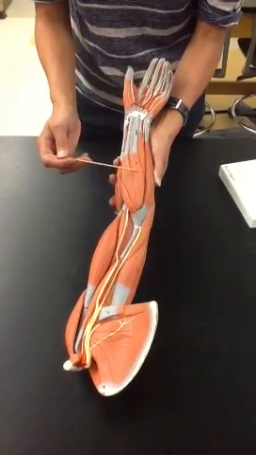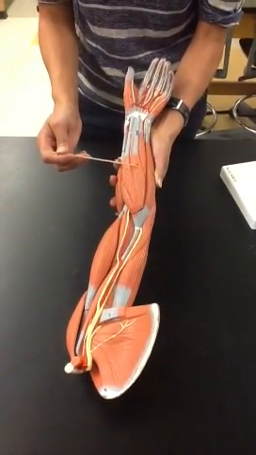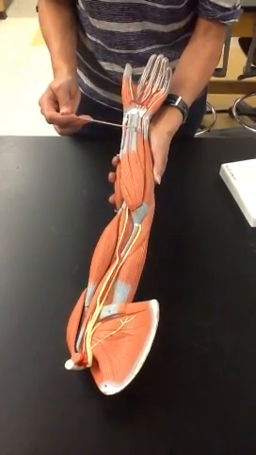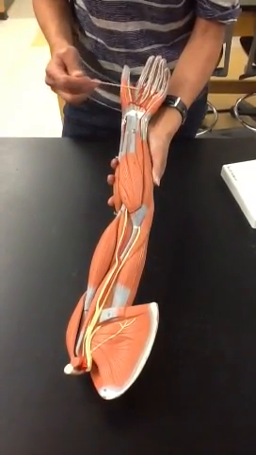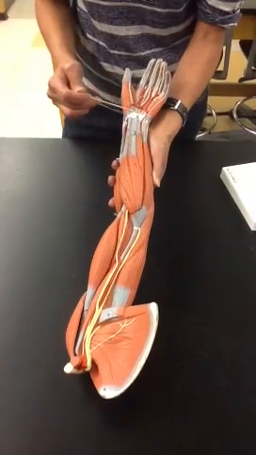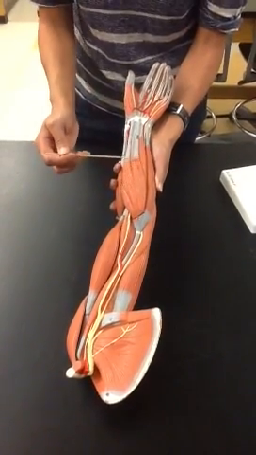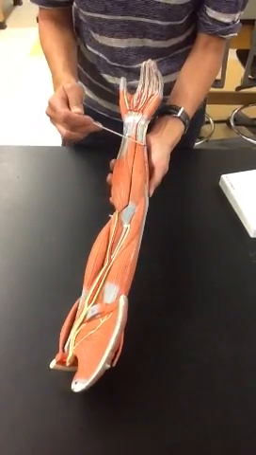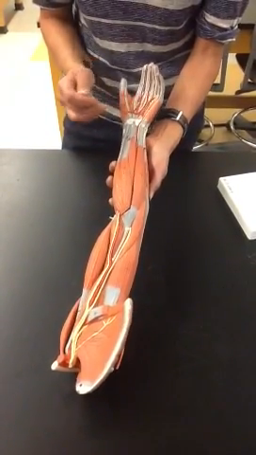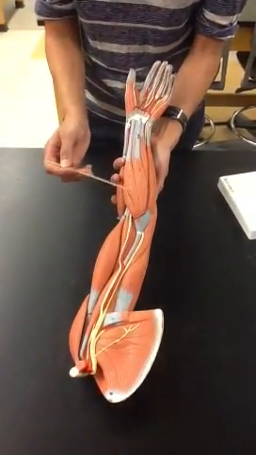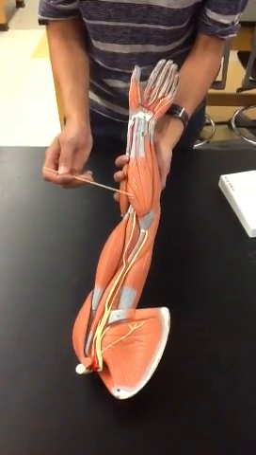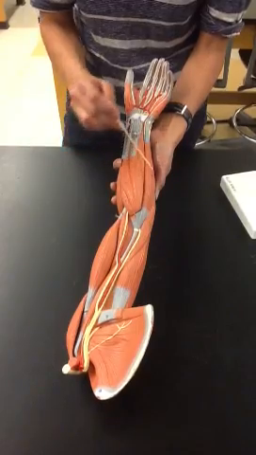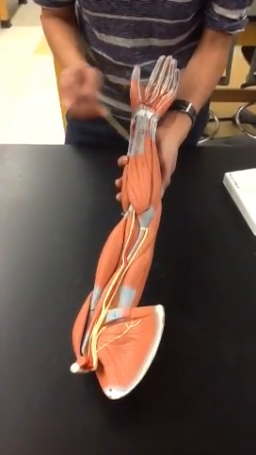Then we have palmaris longus. This one goes right down the middle of the model, it has a pin in it, and it inserts into a broad palmar aponeurosis, which you don't see in this model. So this is palmaris longus. And then here we have another flexor, flexor carpi ulnaris, right, because we're on the pinky side. So again, PF, PF: pronator teres, flexor carpi radialis, palmaris longus, flexor carpi ulnaris.